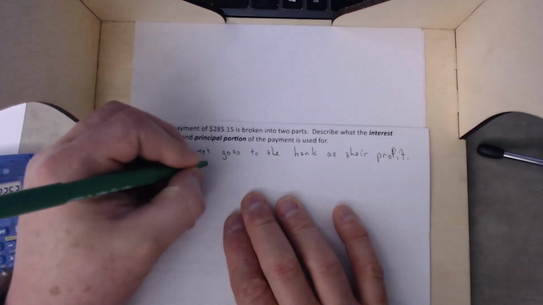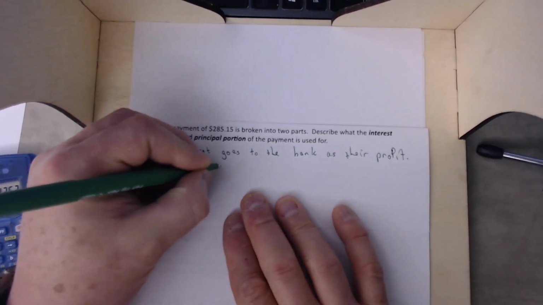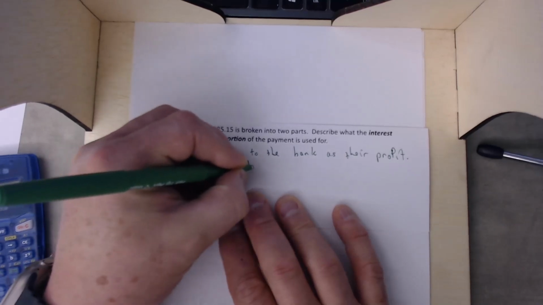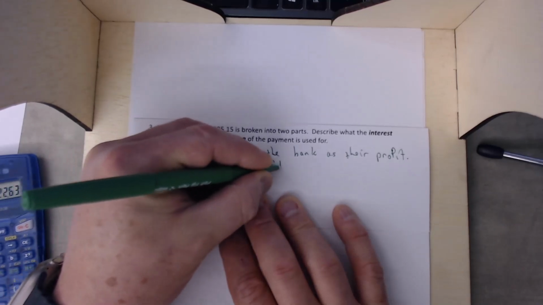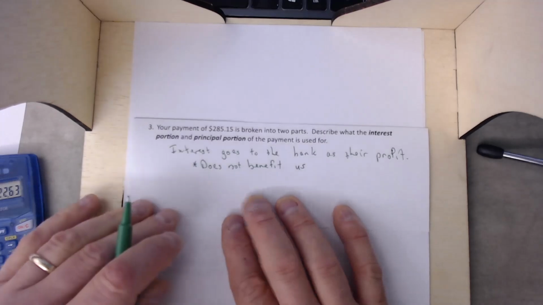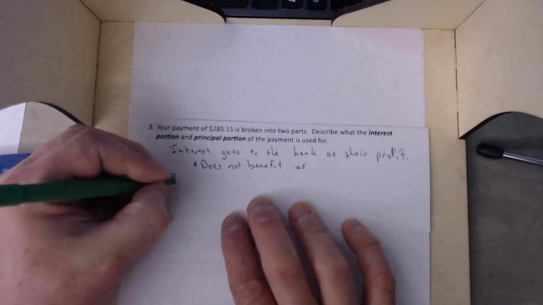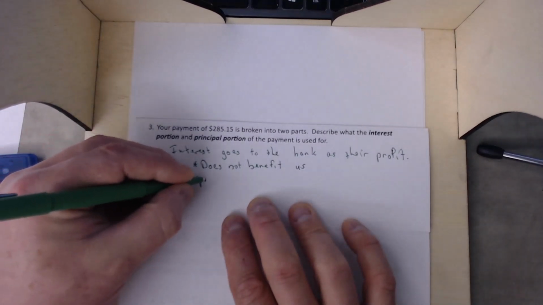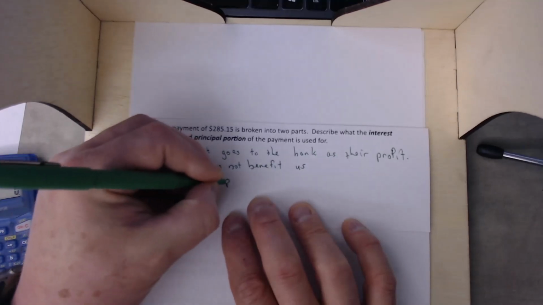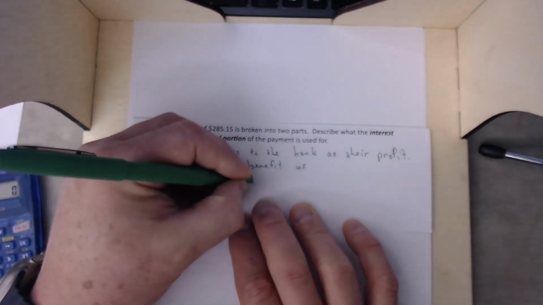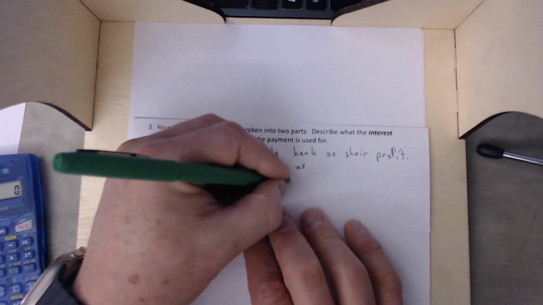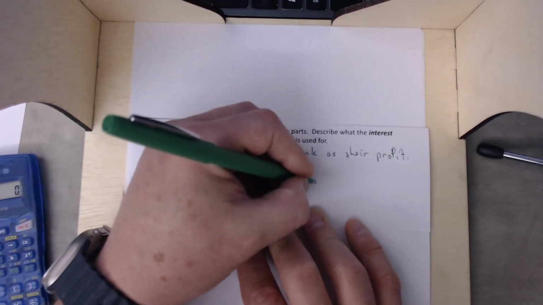And we might add a note here that this does not benefit us. And then the principal pays down the loan.